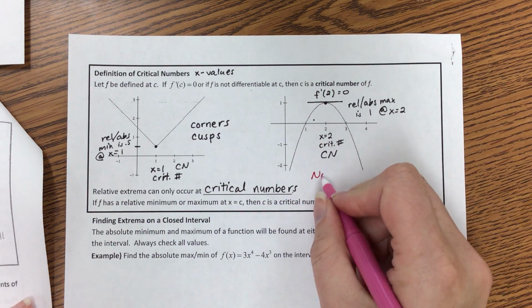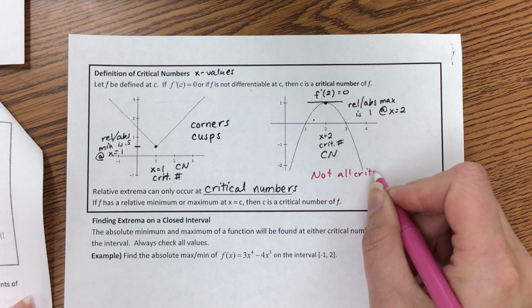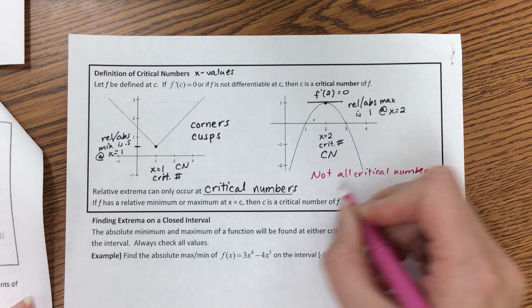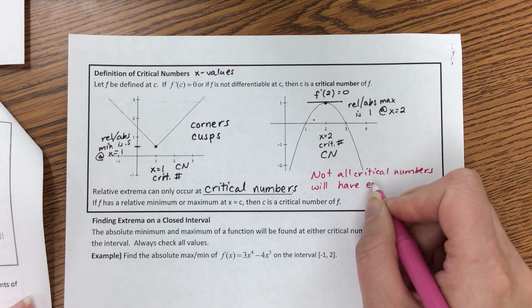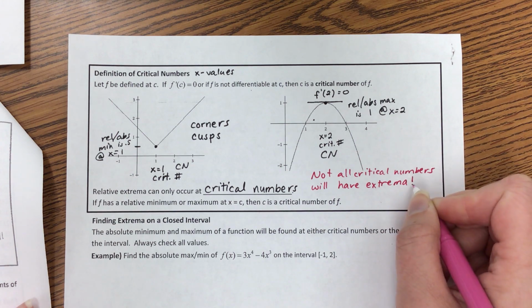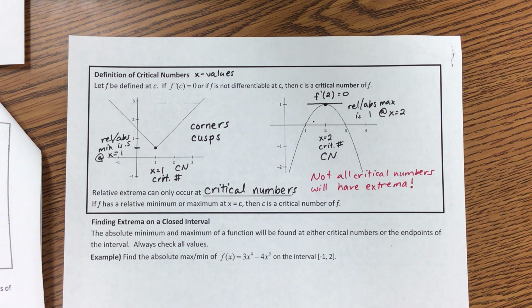Not all critical numbers will have extrema. I'm going to make that an exclamation. That's super important. However, if f has a relative minimum or maximum at x equals c, then c is a critical number of f.